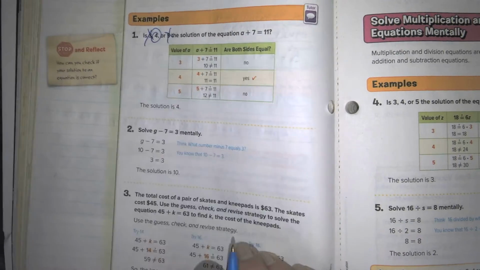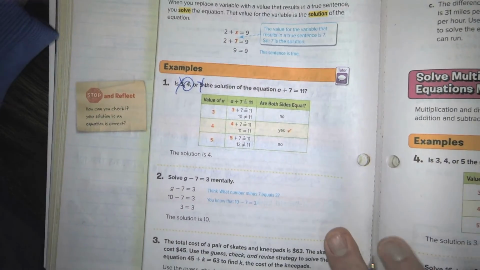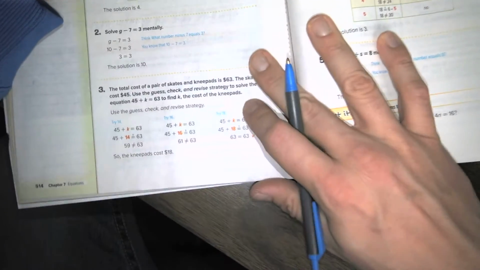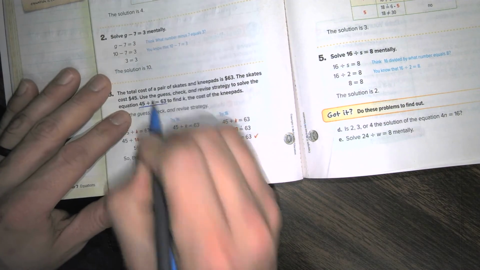Could I move over? Yes, that's fine. So we're down here on number 3. Not right now.